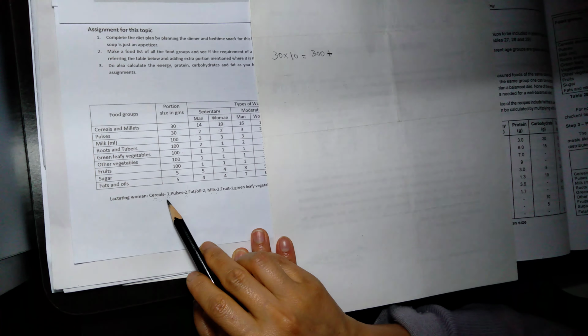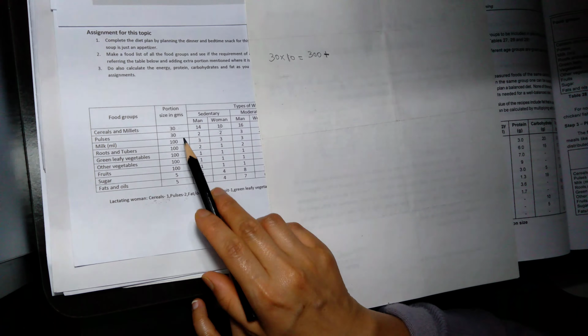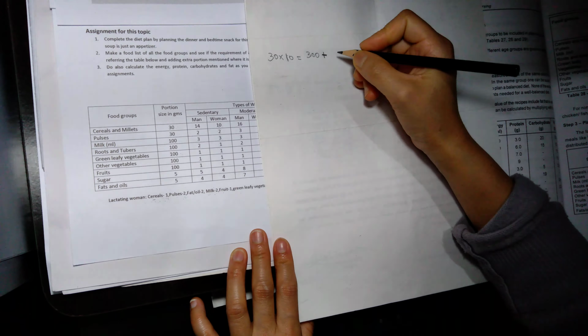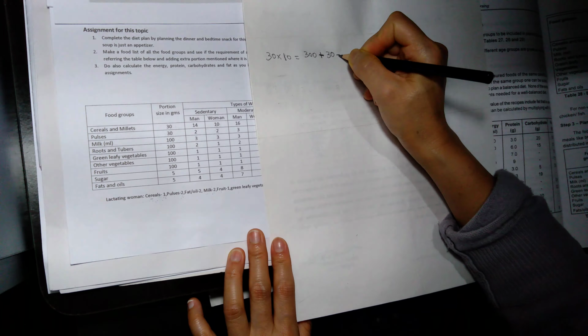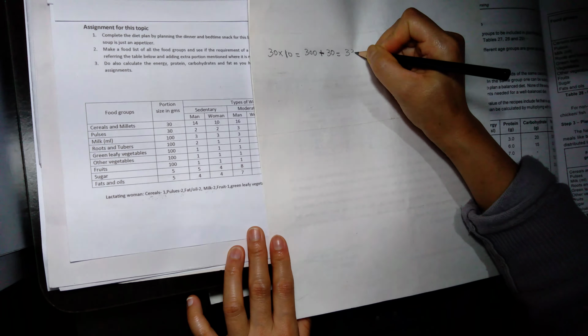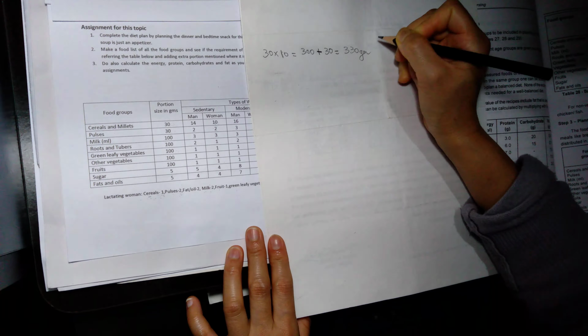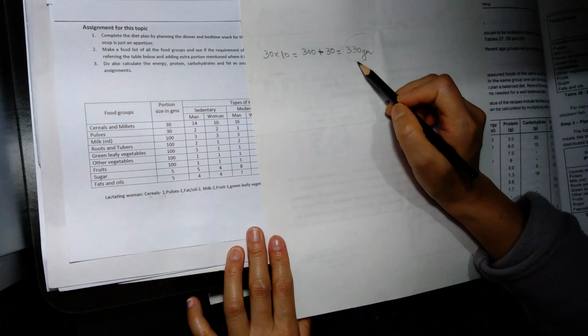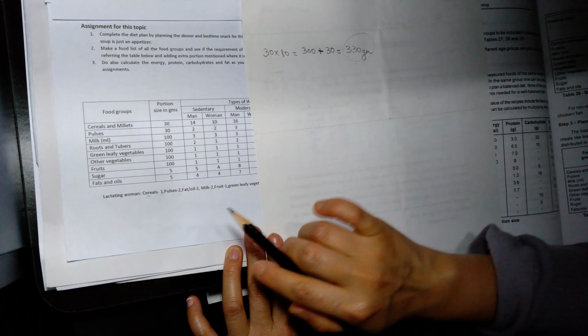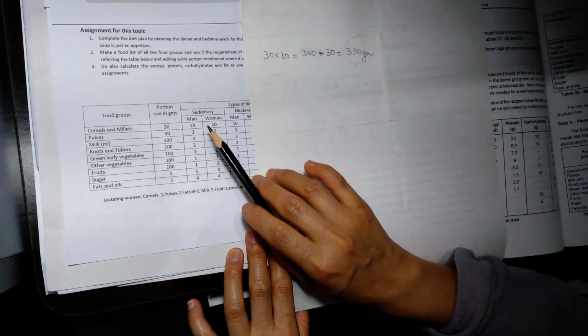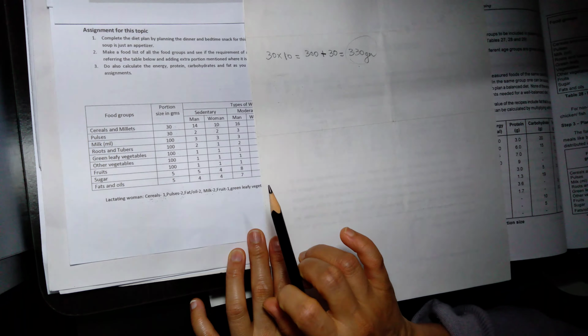One portion of cereal is 30 grams, so you add 30, and you get 330 grams. So 330 grams should be the whole requirement of cereals and millets for a sedentary lactating woman.